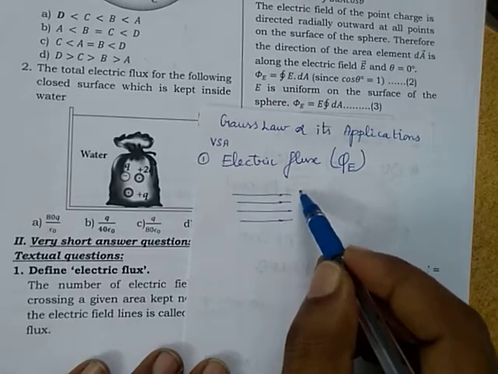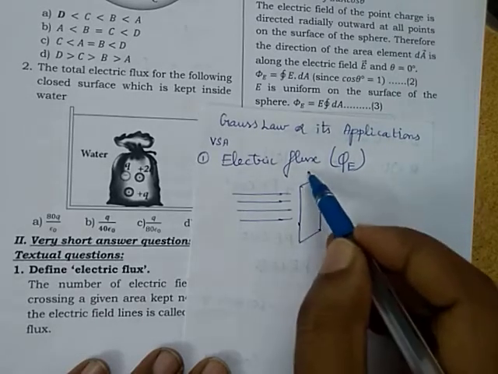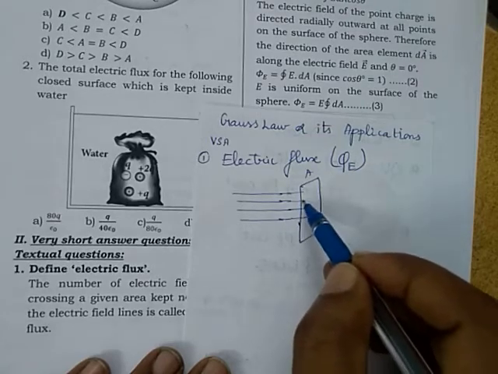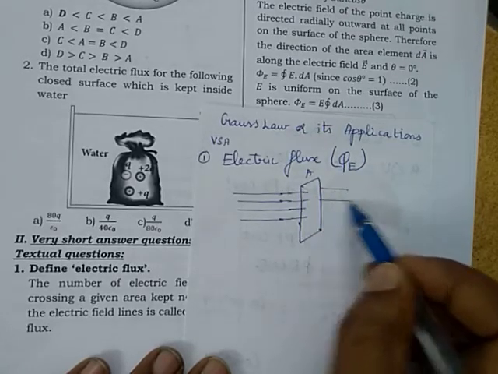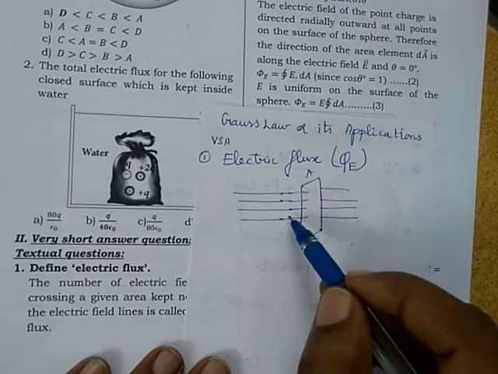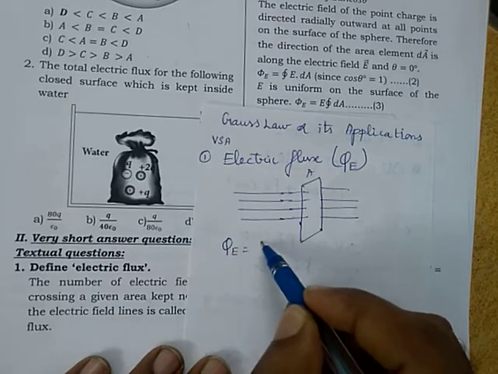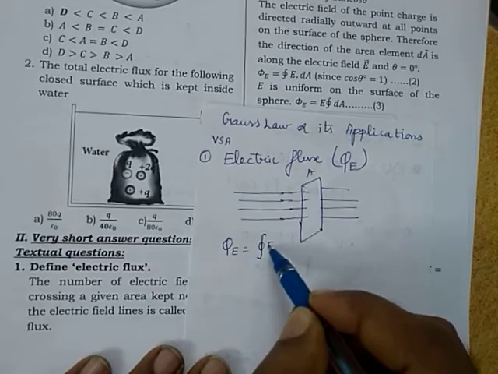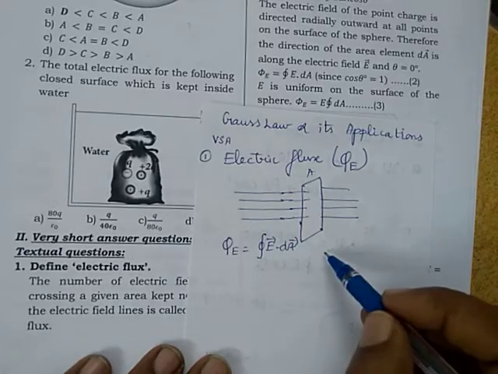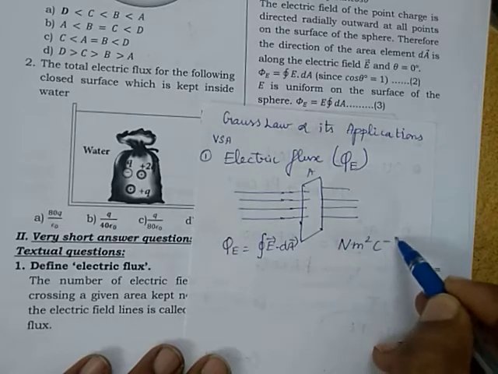This is the area, the plate having the area A. The number of electric field lines crossing through a given area that is placed normal to the field lines is known as electric flux. This is represented as phi E is equal to closed integral of E vector dot dA vector. The unit of electric flux is newton meter square coulomb power minus 1.